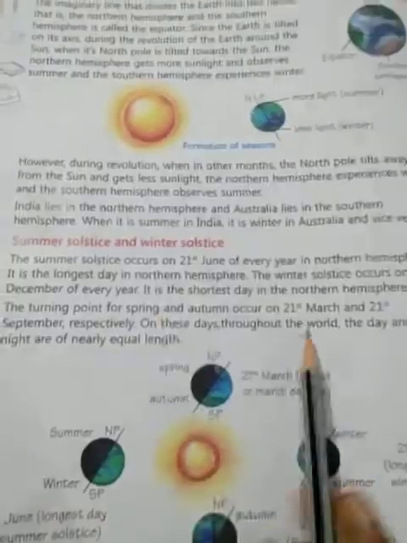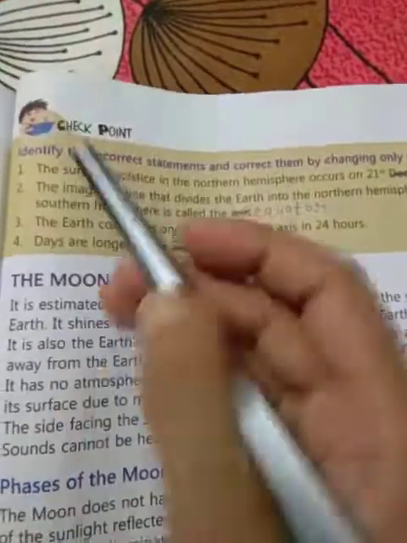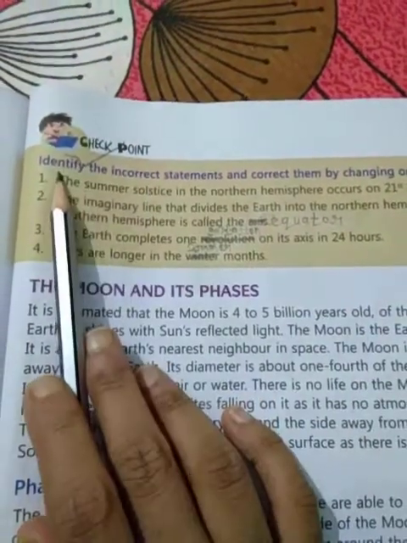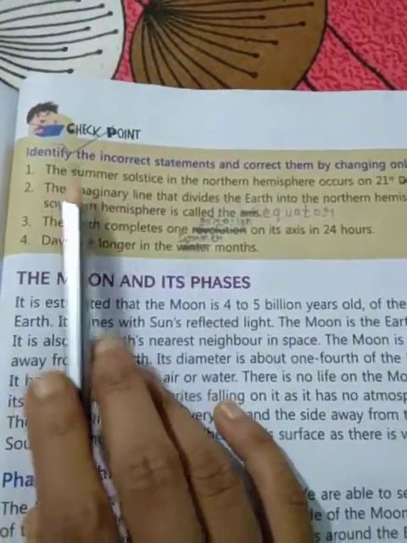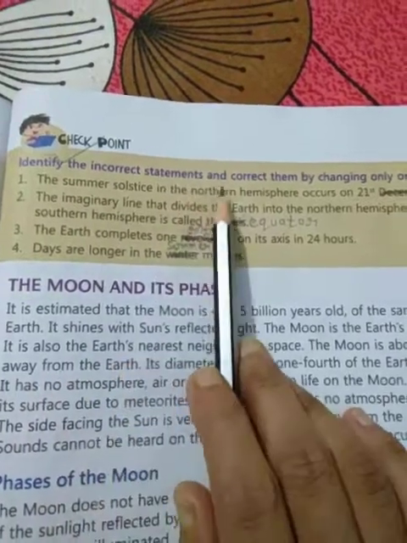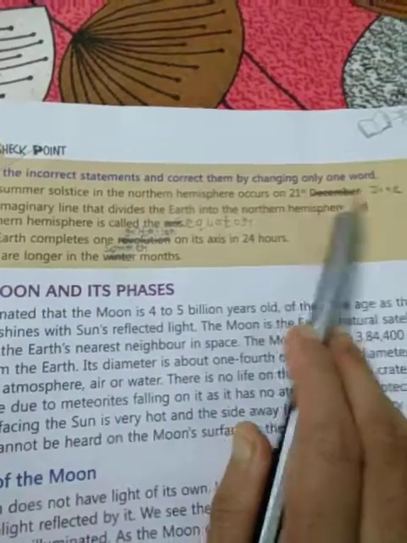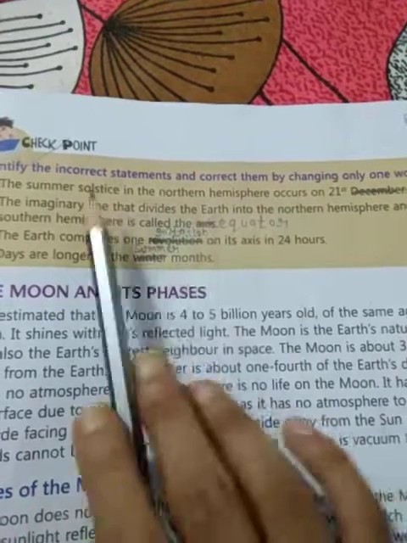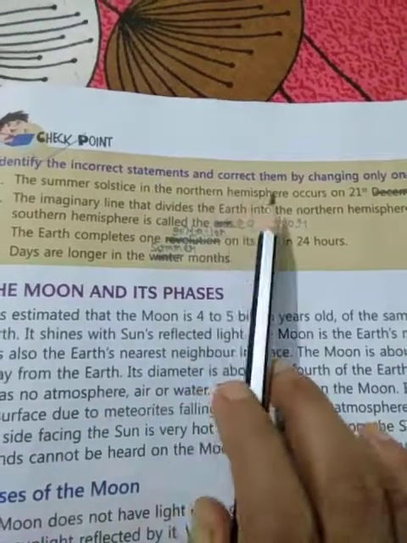Now students, you also have to complete the checkpoint of this chapter. Identify the incorrect statements and correct them by changing only one word. You have to change only one word and correct the sentence.